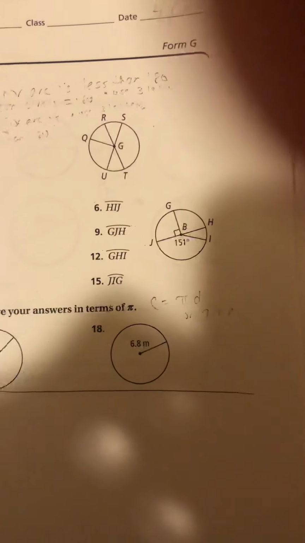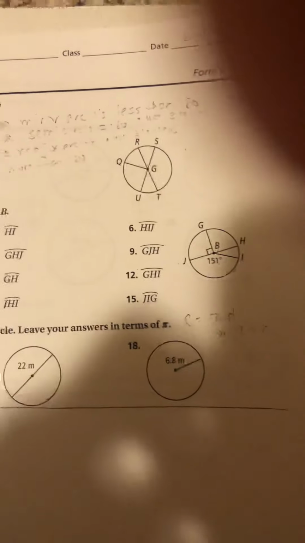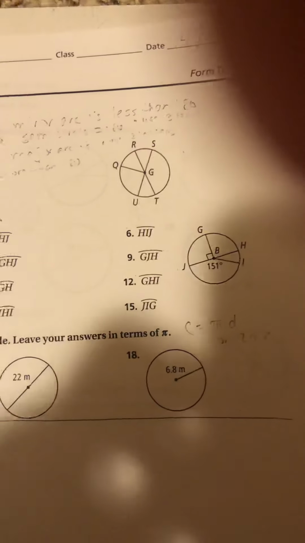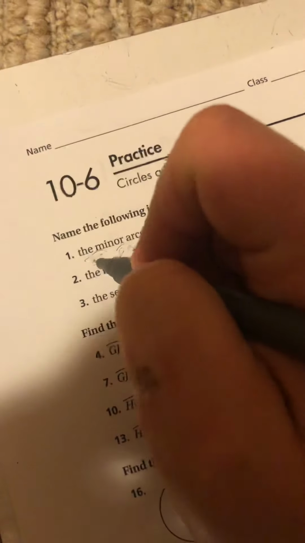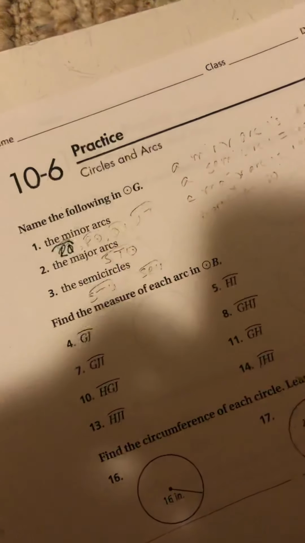When we take a look at this diagram, it says find the minor arcs. So we're looking for all of the arcs that are less than 180. We have arc RQ. When you name an arc, we write RQ and draw a little arc above it.